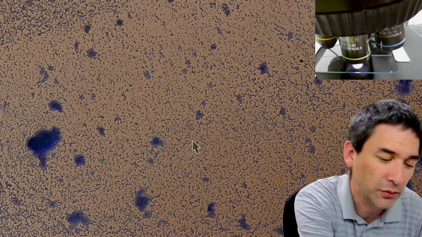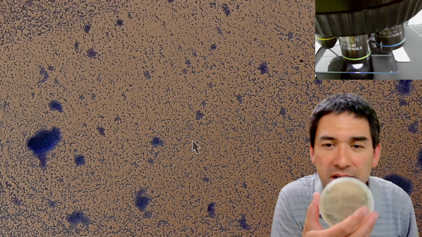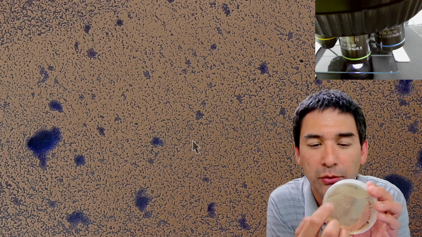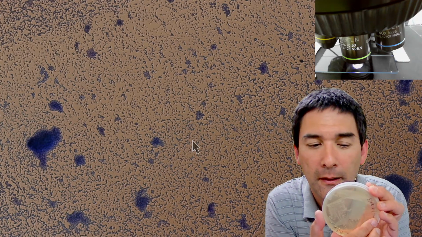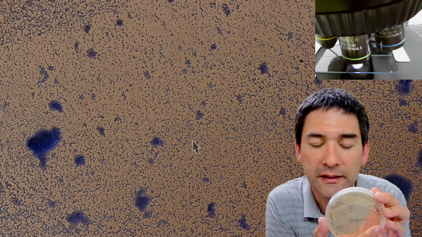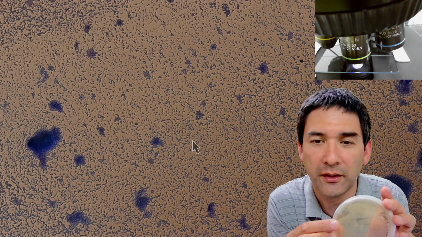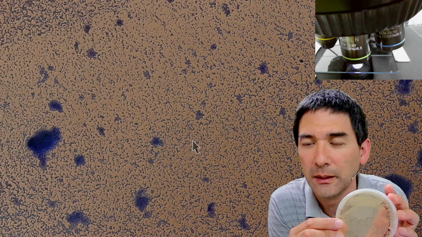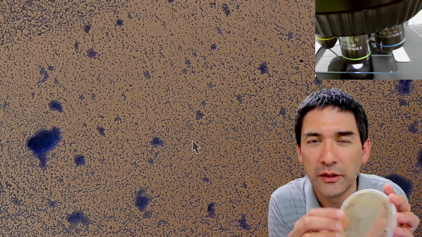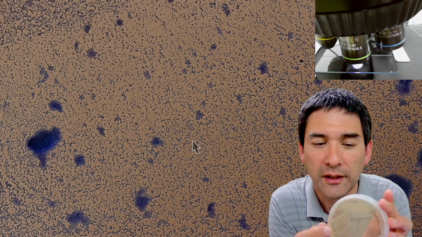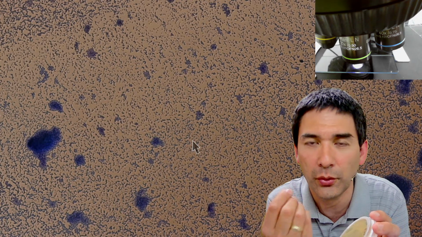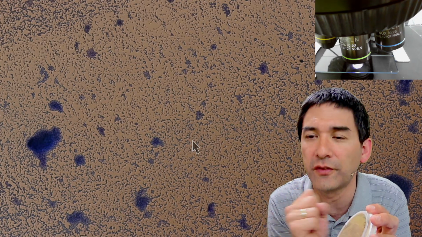So if you've got a fungal contaminant over here, it's quite possible that within a short time it's able to spread over the whole plate. That's a little bit the problem that I've seen with certain fungi.